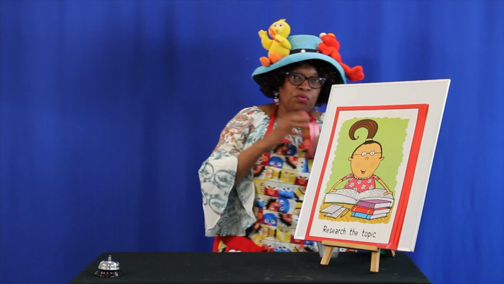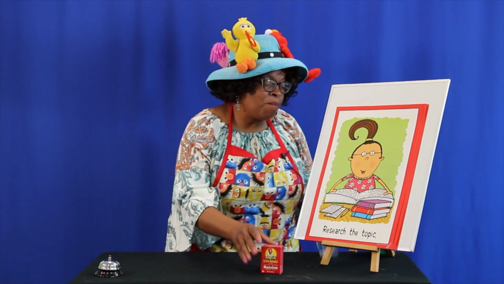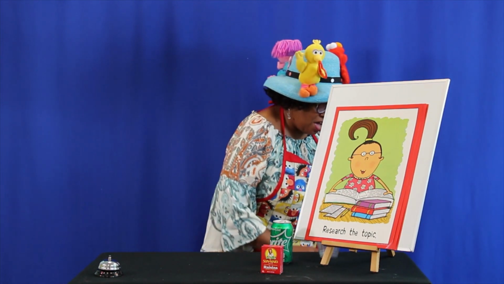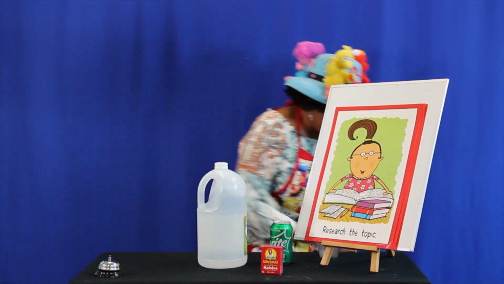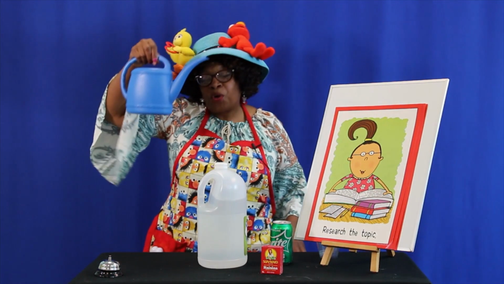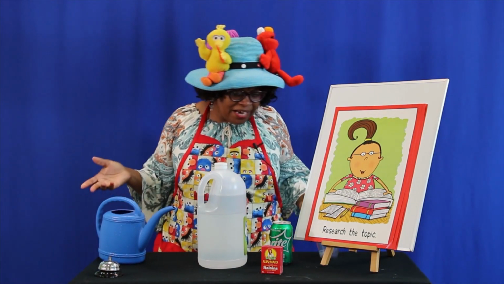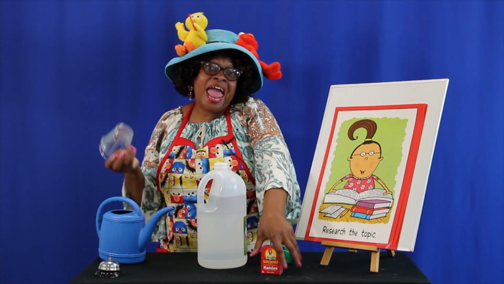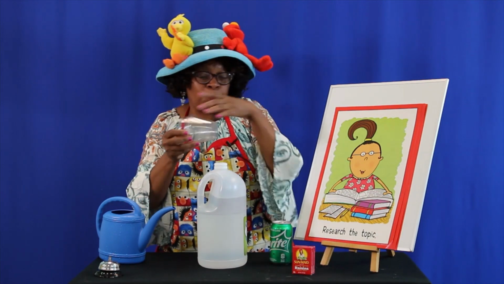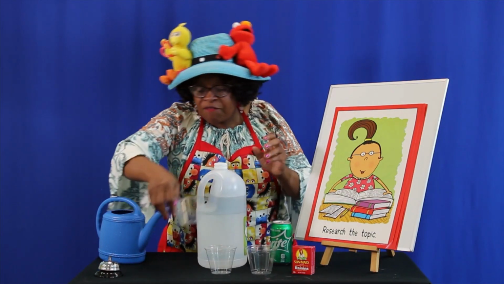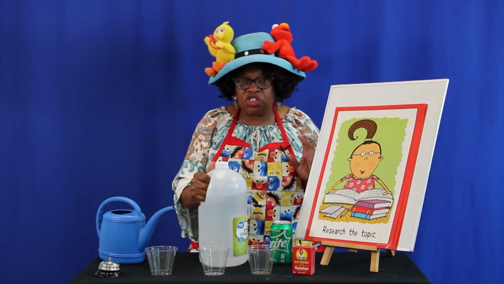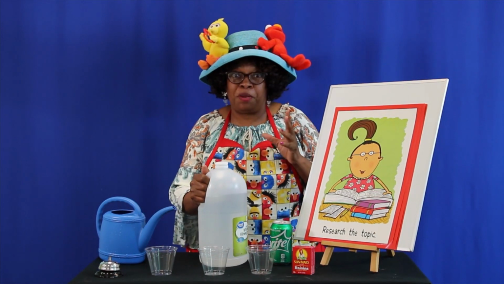I have raisins. Then I thought maybe we should try a soda pop. Sprite is fine. And then I think we'll try some white vinegar. Then we'll try some regular old water, right? But wait a minute, how are we going to do this? We have to have something to do our experiment with. So I have these cups, and these cups are the very same cups. So we'll pour in about the same amount of each liquid. So we're using raisins and liquids today, okay? That's how we're going to do our experiment.